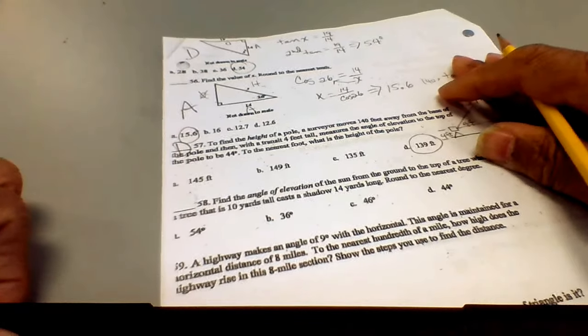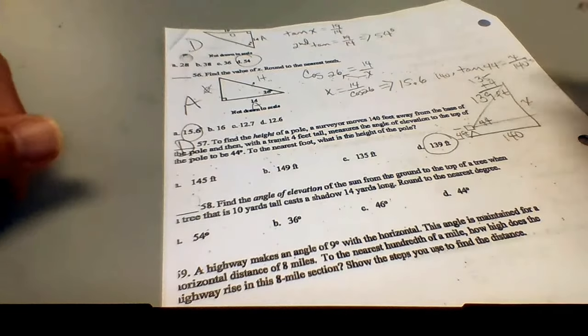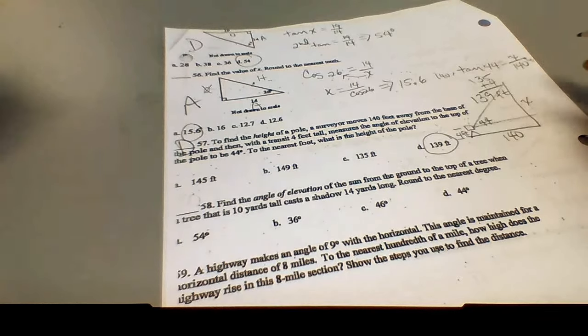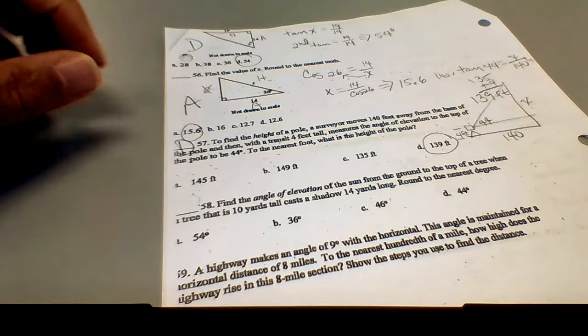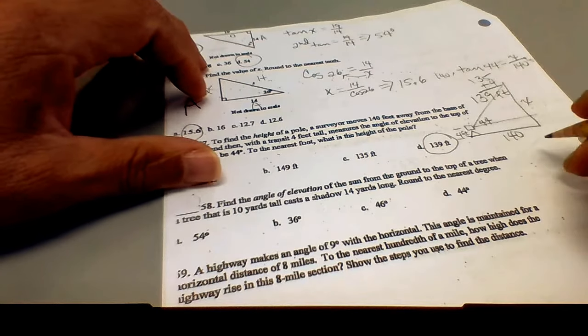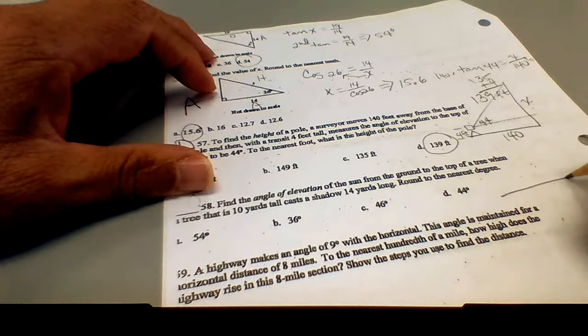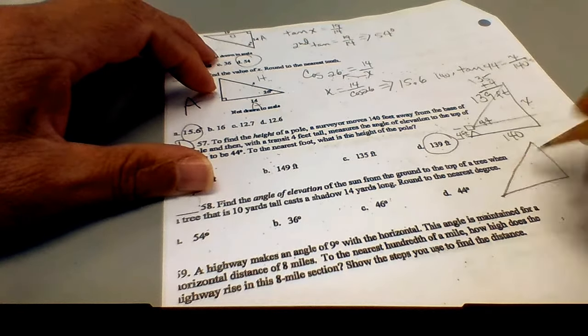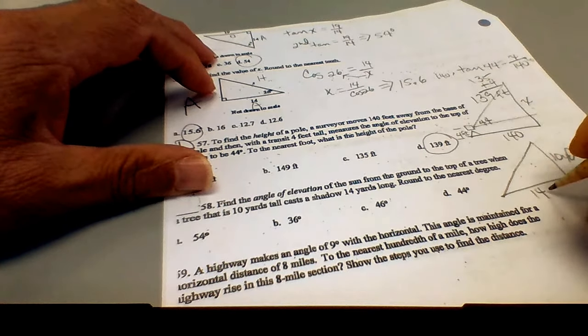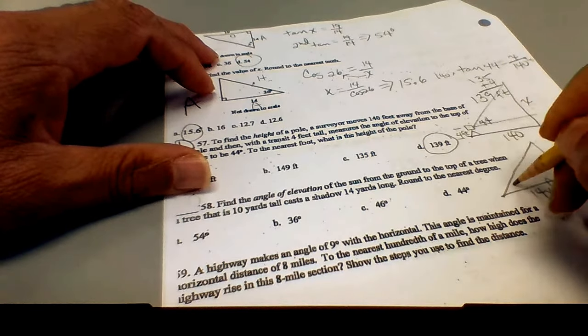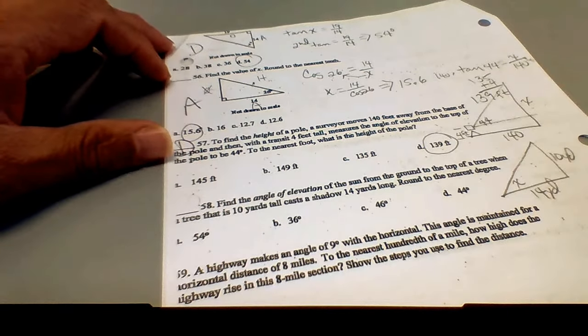Find the angle of elevation of the sun from the ground to the top of the tree when a tree that is 10 yards tall casts a shadow that's 14. So a 10-yard tree casts a shadow that's 14, and you have to find out what this angle is.